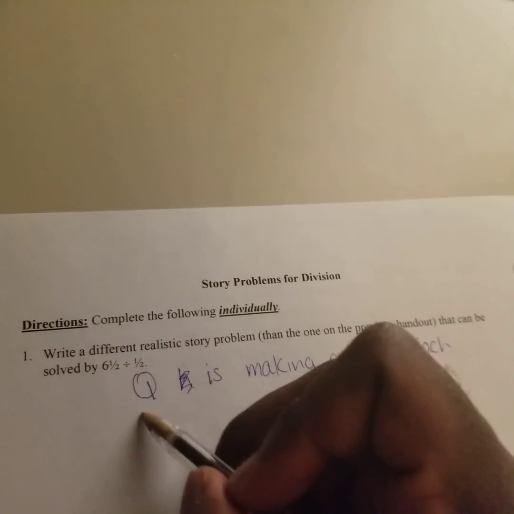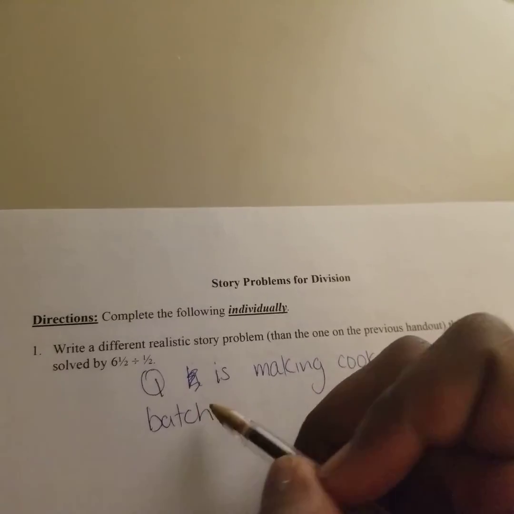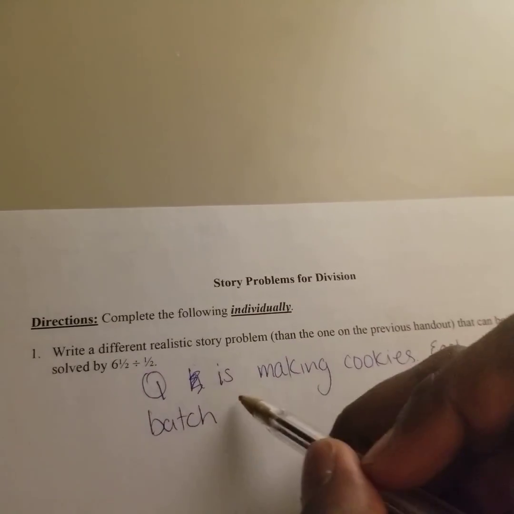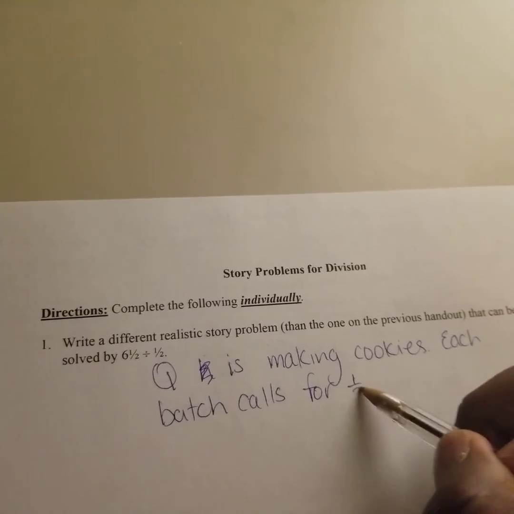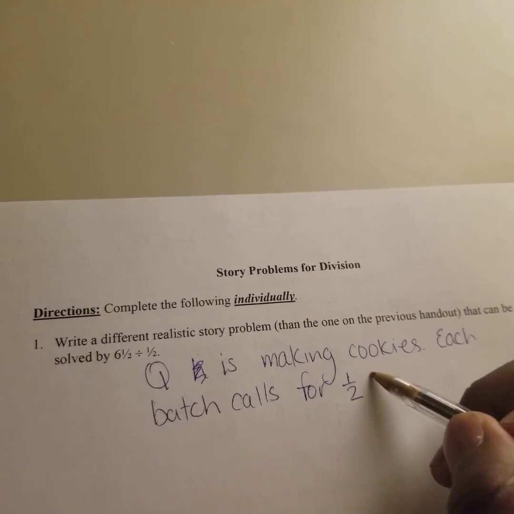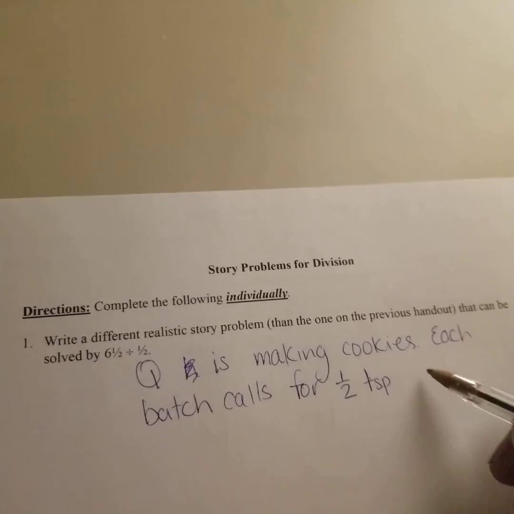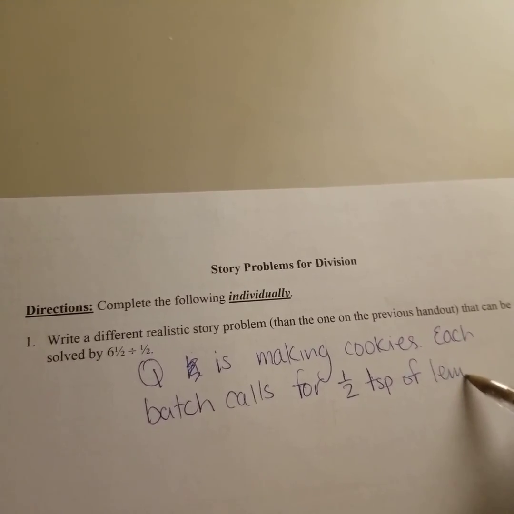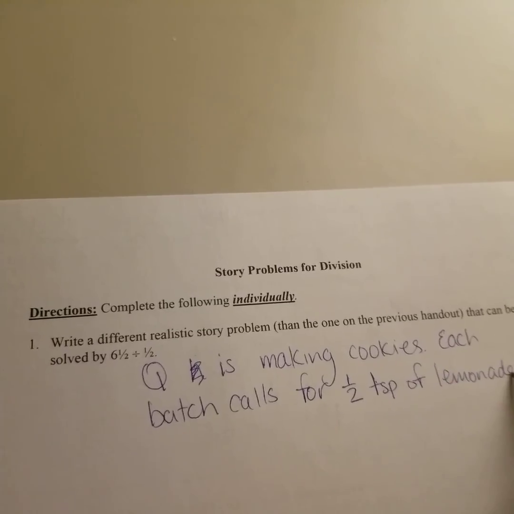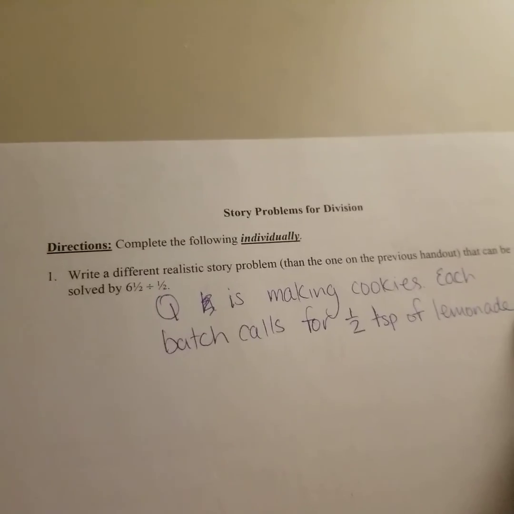Each batch calls for 1/2 teaspoon of lemon zest.